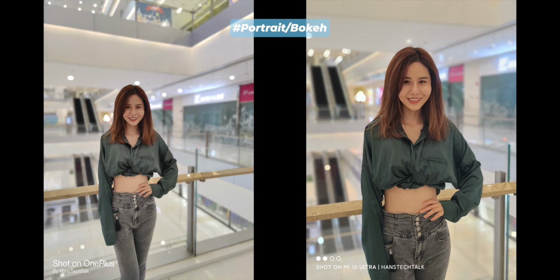Okay, it's time to switch to portrait mode. Xiaomi Mi 10 Ultra can grab true 50mm portrait shots with its dedicated 2x lens. OnePlus 8T has to use its main sensor to grab the portrait shots, and yes, there is a 2MP depth sensor, which I really think is an unnecessary thing and a marketing gimmick.